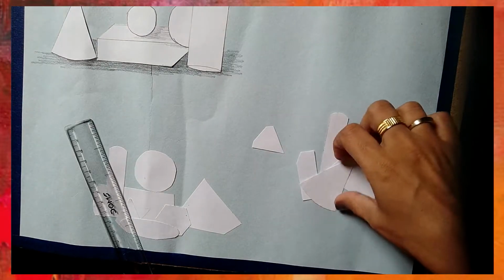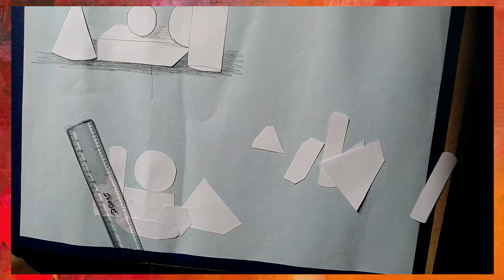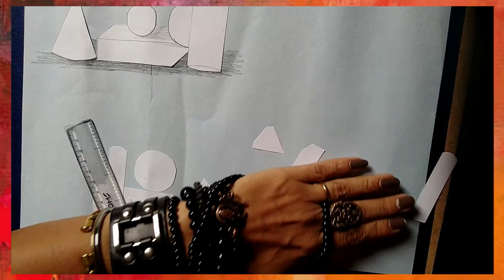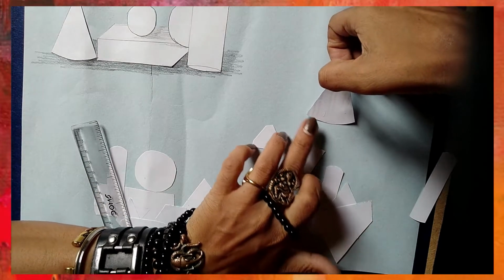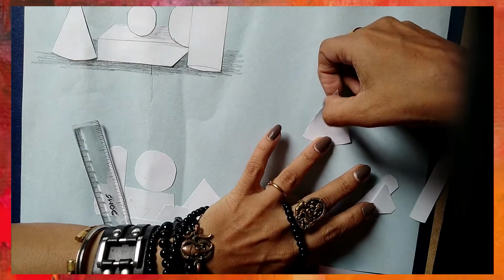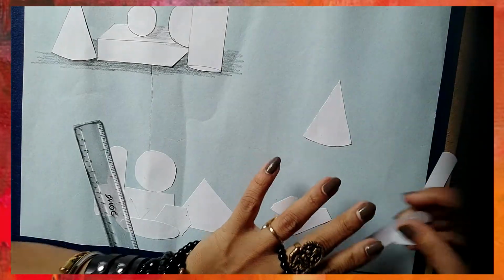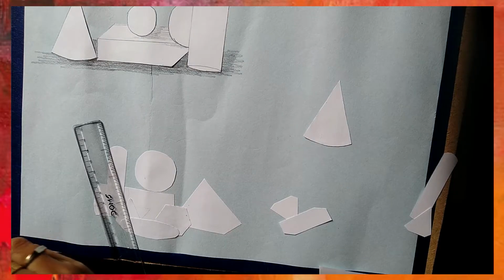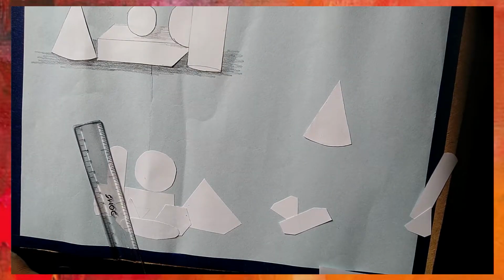Now for the third one, let me begin with the cone first. Now let me place my cone right in the center. Beside cone, I will just change my composition a little bit, and I will place two logs, cylindrical logs.